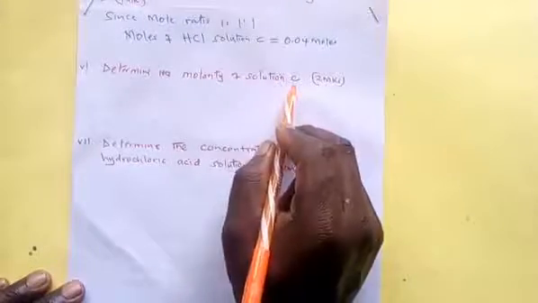So let us go ahead and calculate part Roman 6. Determine the molarity of solution C. First, I want to define for you what molarity is.